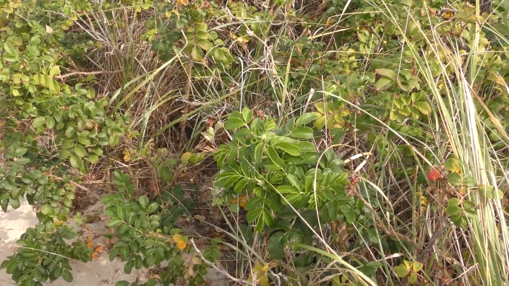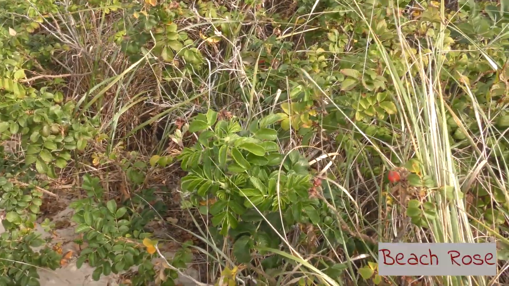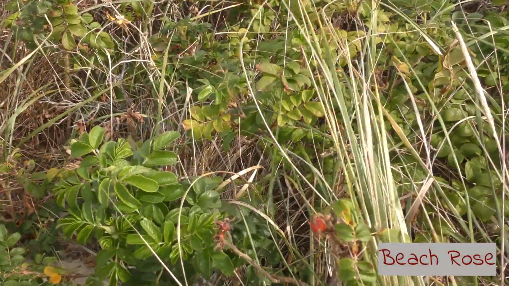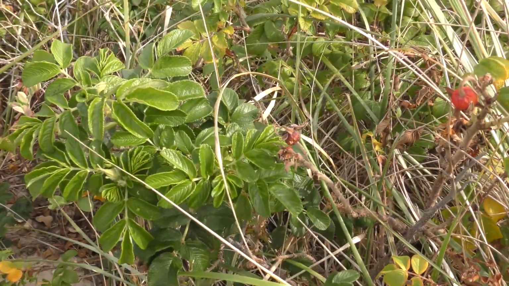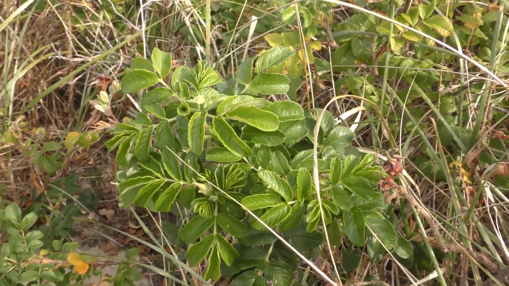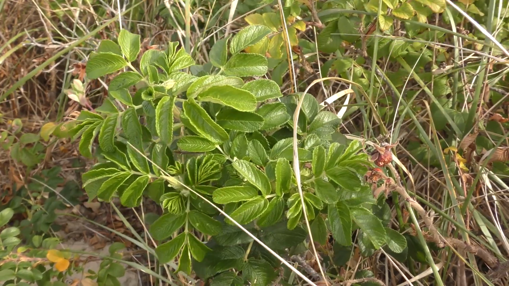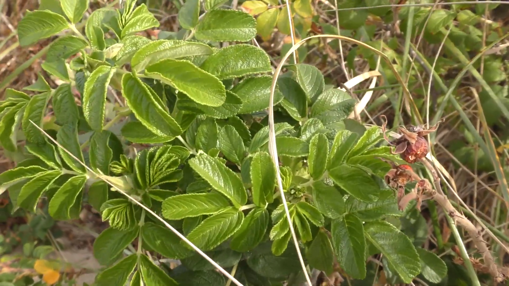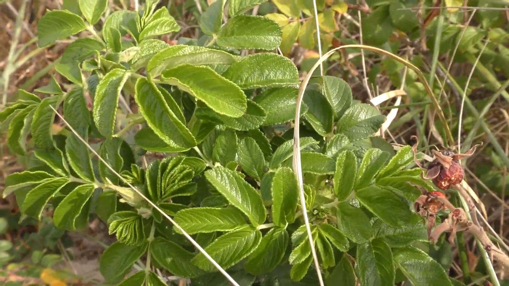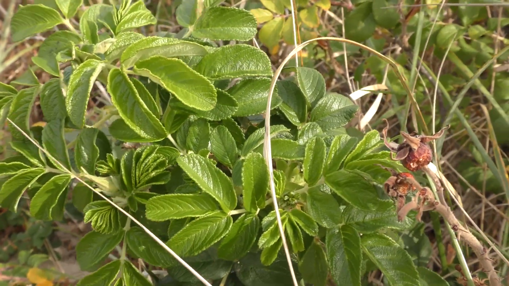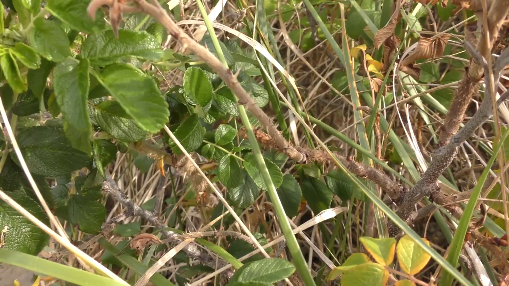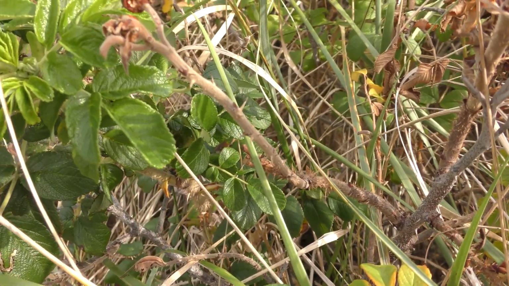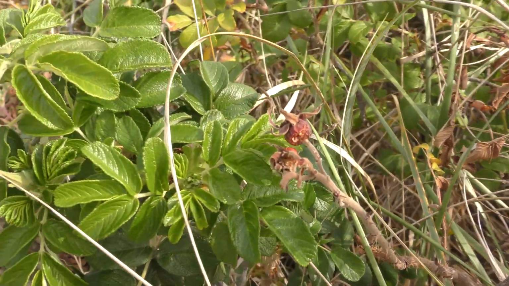The first one is beach rose, which has pink flowers, sometimes white as well. To keep the water in the plant, this one has a very waxy leaf coating, so when you look at them, they're very shiny. They also have thorns, so that when animals are coming through here, it discourages them from walking through the beach rose or eating the twigs on the beach rose plant.